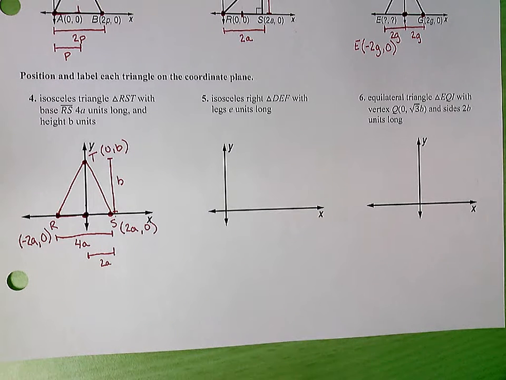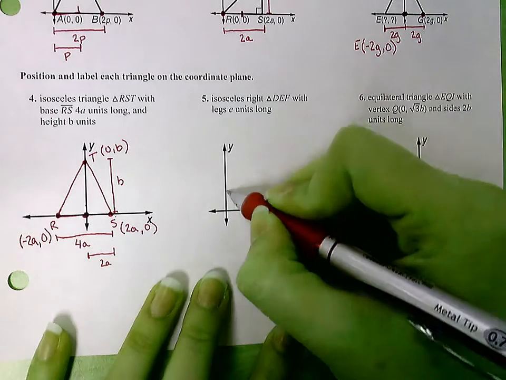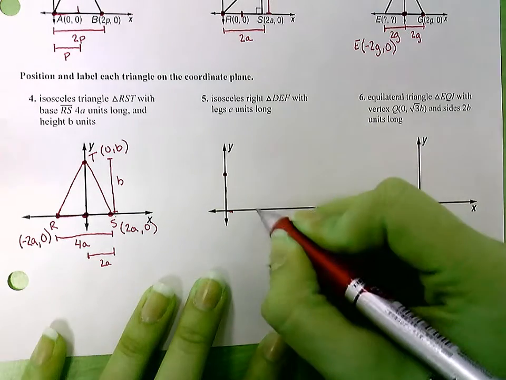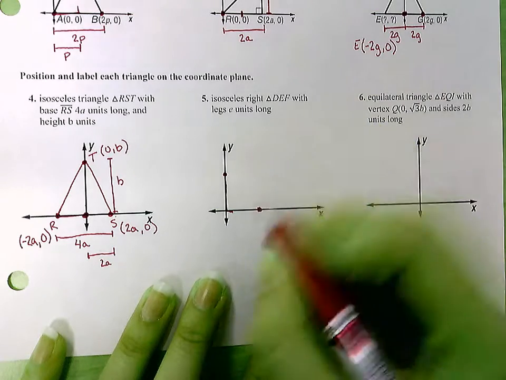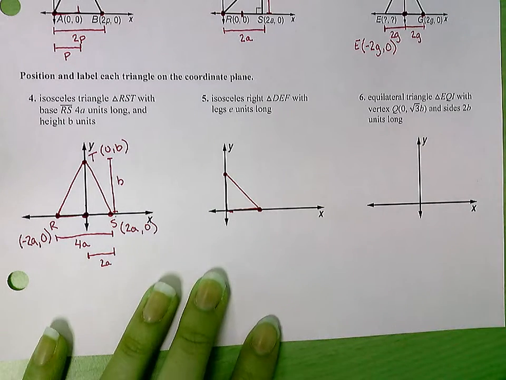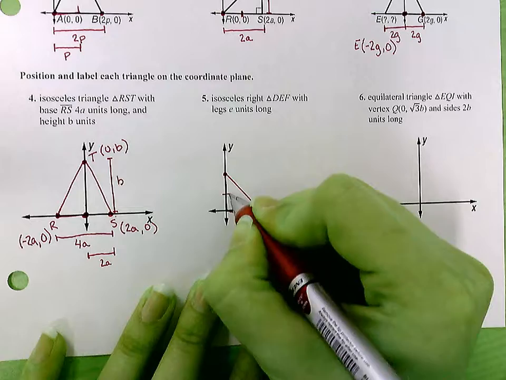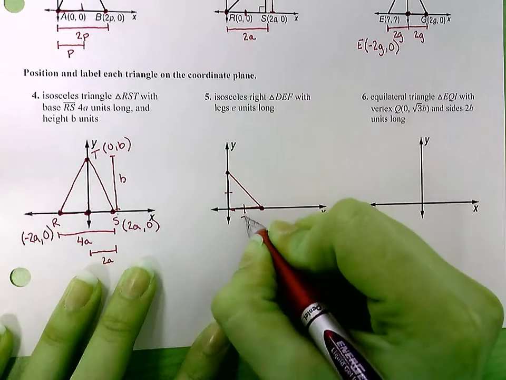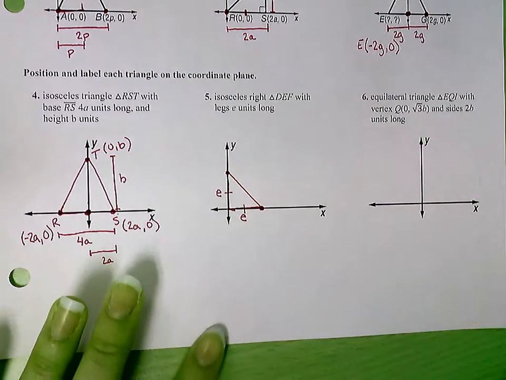types. So first type, I'm going to have 2 of my sides on my x-axis and one on my y-axis, because your x and y-axis make a 90-degree angle, right? So if I have points here, I can make a right triangle this way. Okay? And since it's isosceles, I know those 2 sides are congruent. Okay? And what do those 2 congruent sides, how long do they have to be? E. Okay? So both of these have to be E units long.